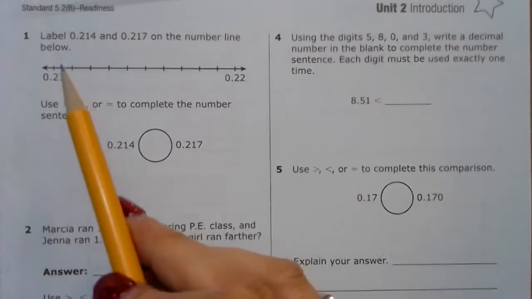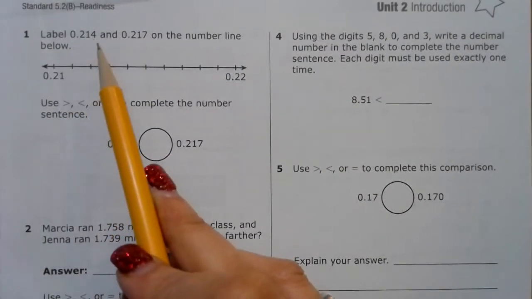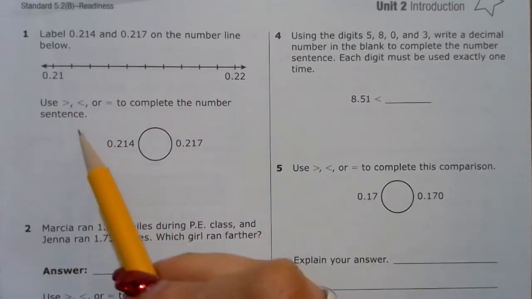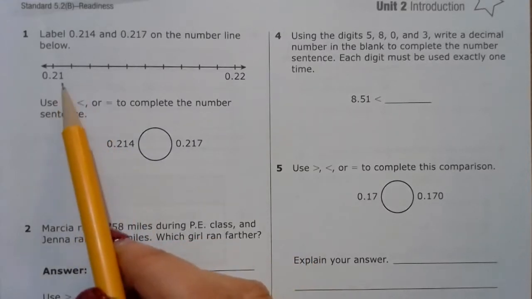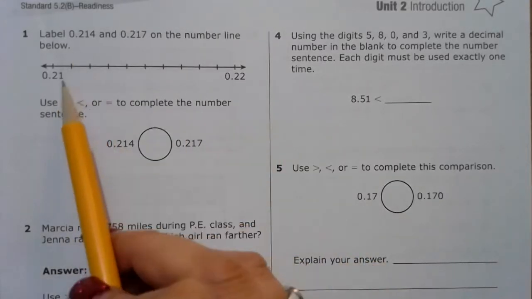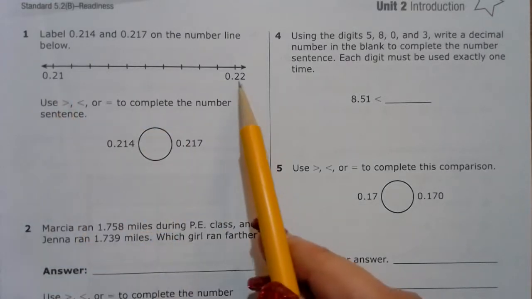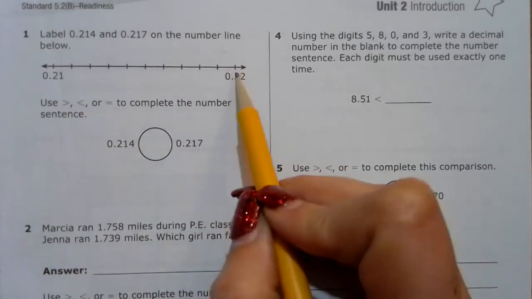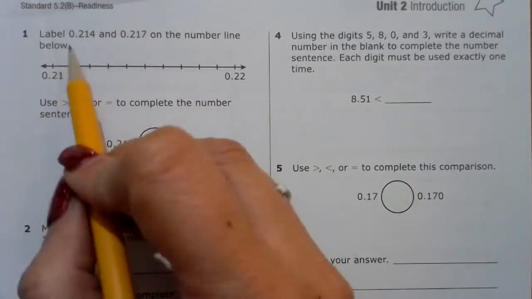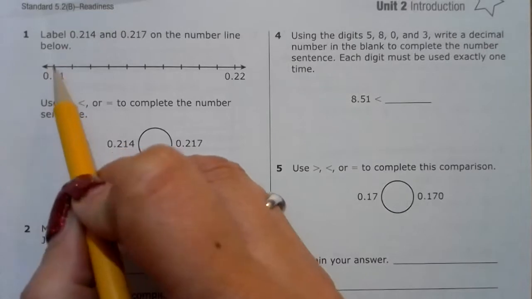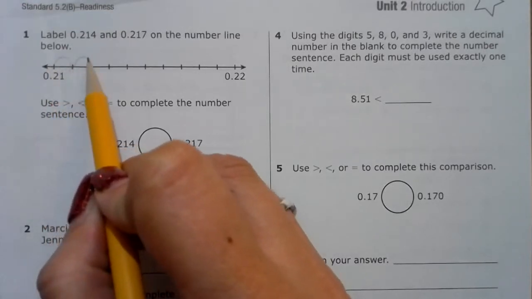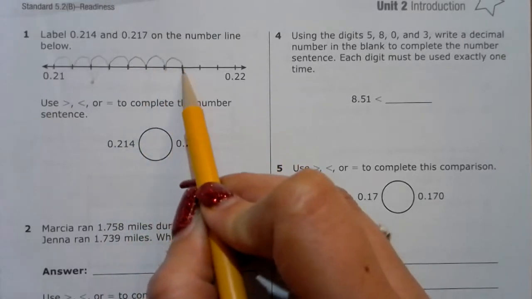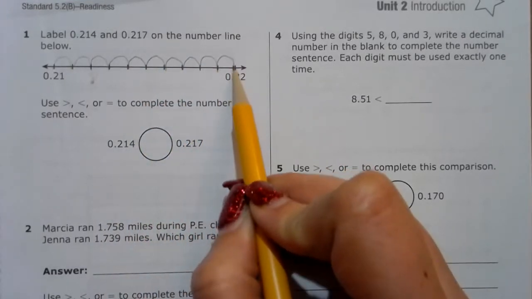All right, so label 0.214 and 0.217 on the number line below. Well, here's the thing. I have 0.21 and 0.22. So this is like 21 cents and this is like 22 cents, okay? So I'm going to count how many jumps it is in between to see what they did here. So 21, and then 1, 2, 3, 4, 5, 6, 7, 8, 9, 10.